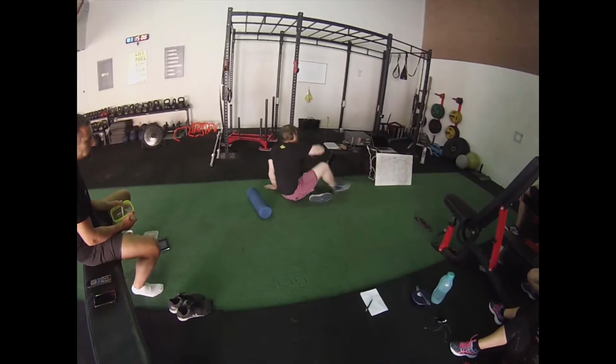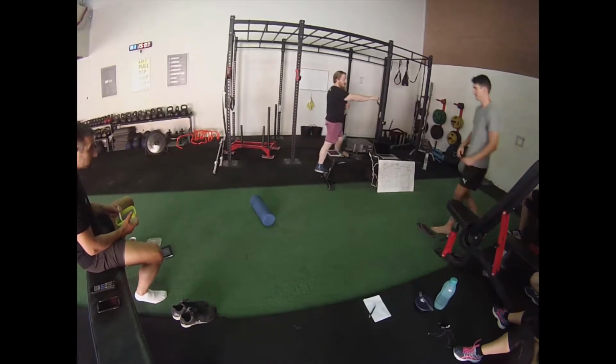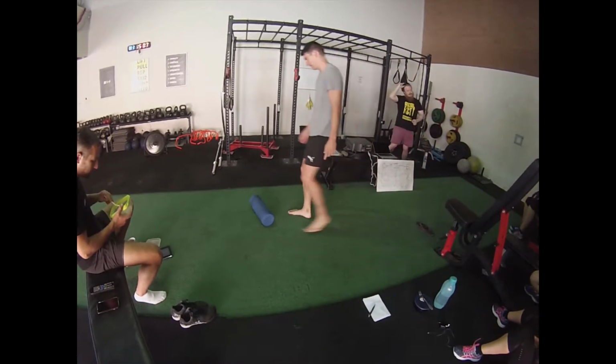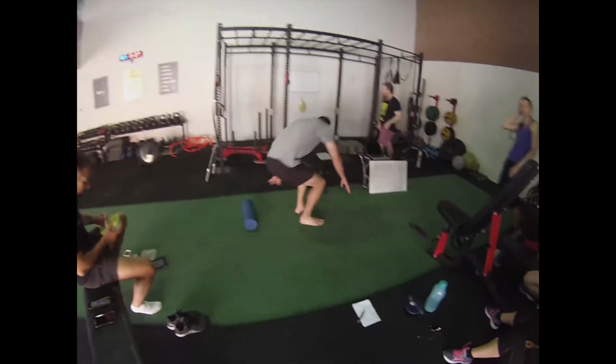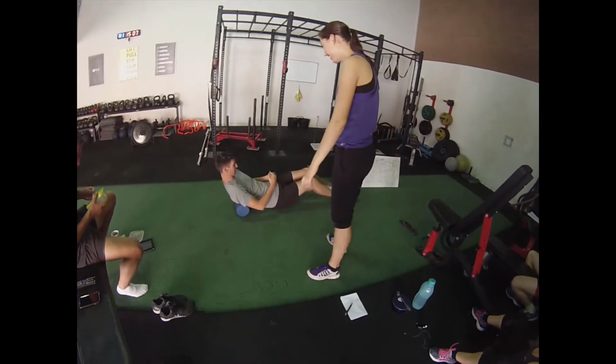Let's get someone to have a go. Do you want to have a go at it? Do you want to coach him? You can make sure he sets up correctly. So the first, he's going to need a lot of coaching. Does he know how to close down his ribs?